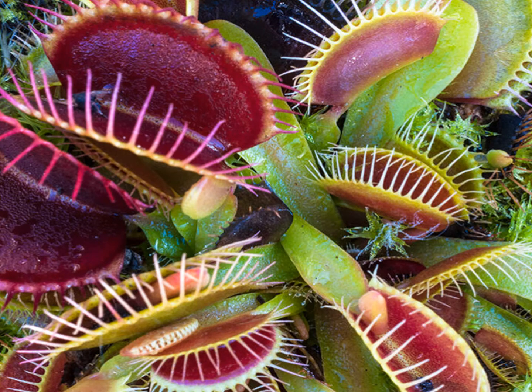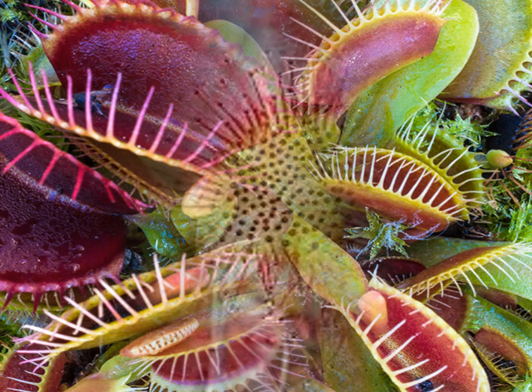This is the picture of Venus flytrap. The Venus flytrap has leaves modified to trap insects. The inner surface of the leaves has short, stiff hair. When an insect touches the hair, the leaves snap shut in less than a second. The insect is then trapped and digested.